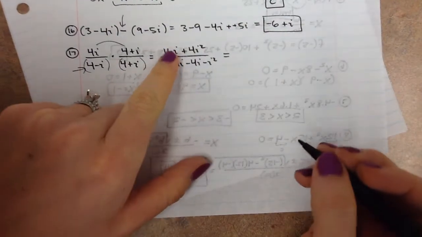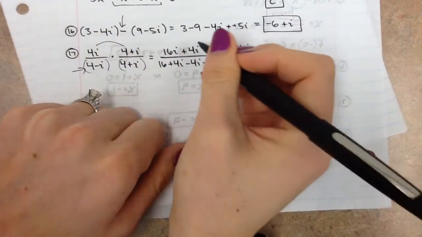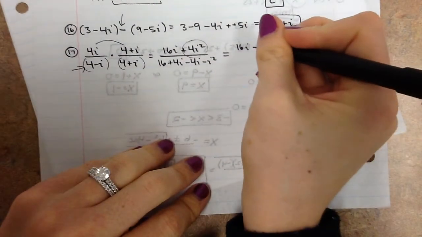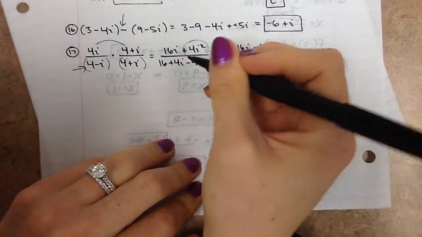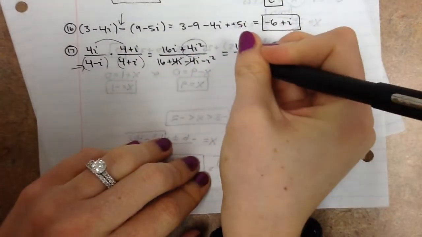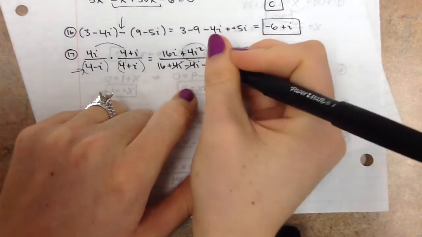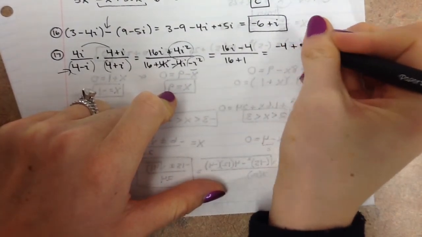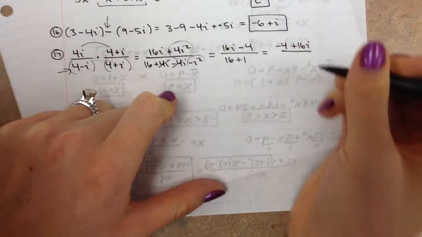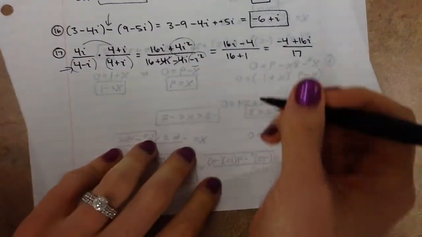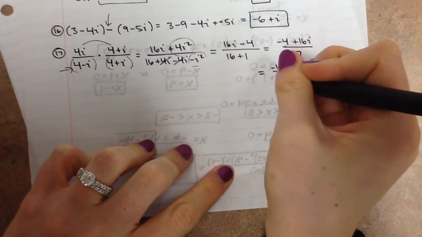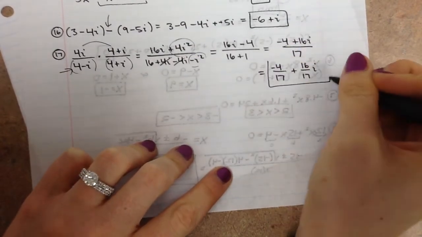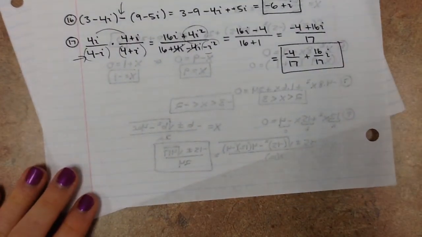Okay, so let's clean up. So 16i. And then 4i squared, remember, this one's super important for these complex numbers. i squared is equal to negative 1. So that means that that is equal to a negative 4. In the denominator, these two things cancel. I have 16, and then negative i squared would be equal to positive 1. Okay, so in the numerator, switch the order. The negative 4 should be before the positive 16i. My denominator, I add together, and I just get 17. For my final answer, I should have the real part separate and then the imaginary part separate. So what I do is I just split them both up over 17. All right, so that's number 17.